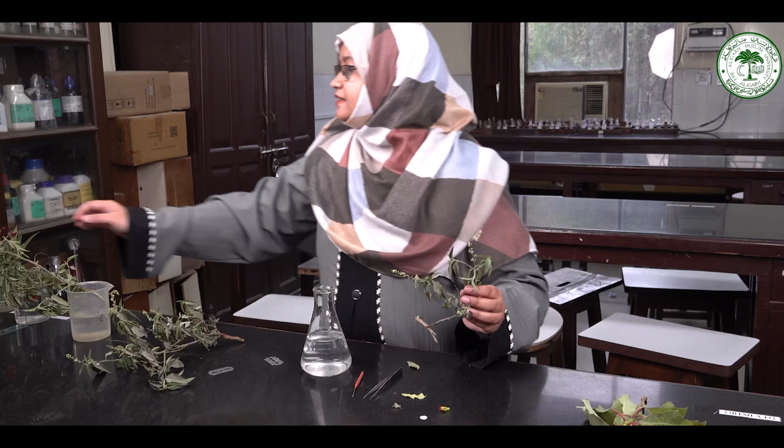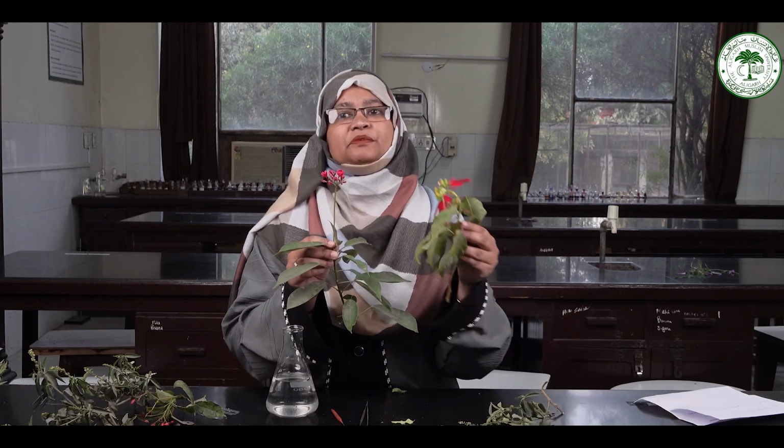And the next plant is Jatropha pandurifolia, and you can see here the inflorescence is quite variable in this particular family. As we have seen, Euphorbia has a special type of inflorescence termed the cyathium. Then in croton we have seen the racemose type of inflorescence.